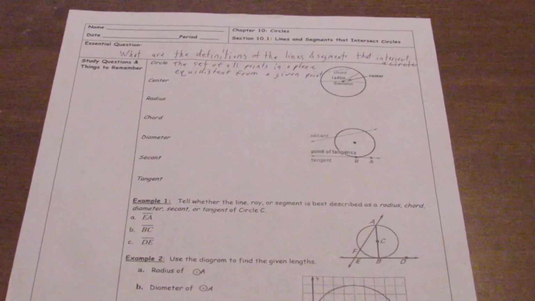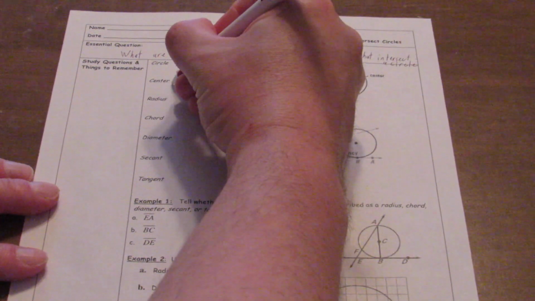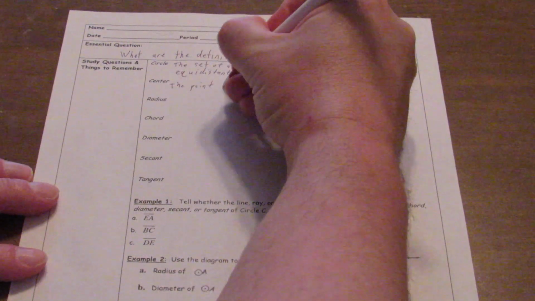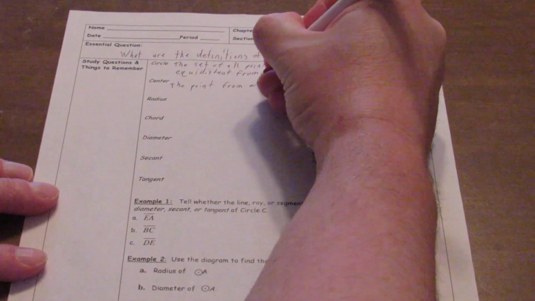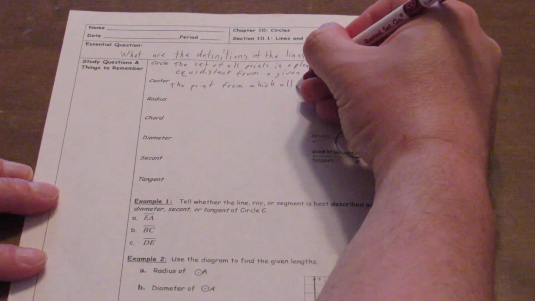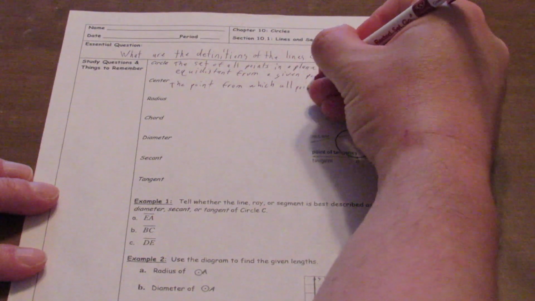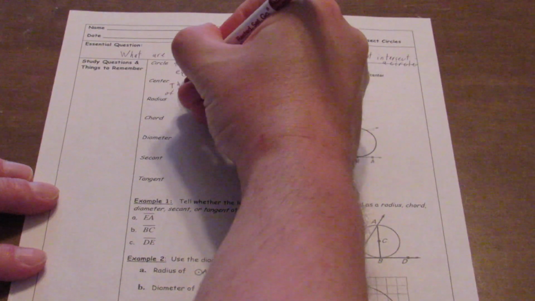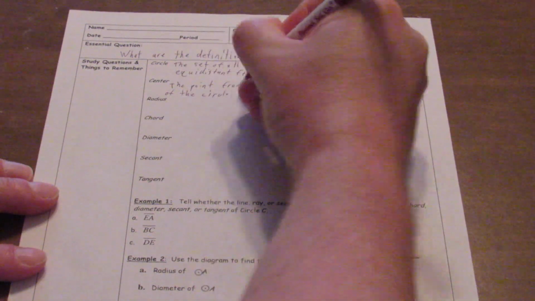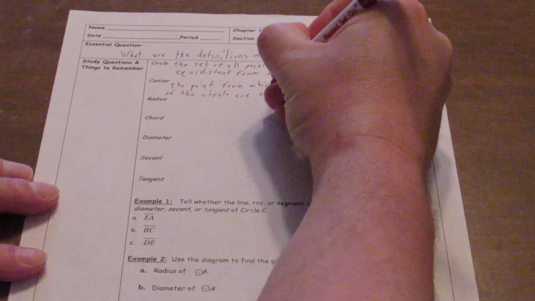So when we define the center, we just say the point from which all points of the circle are equidistant.